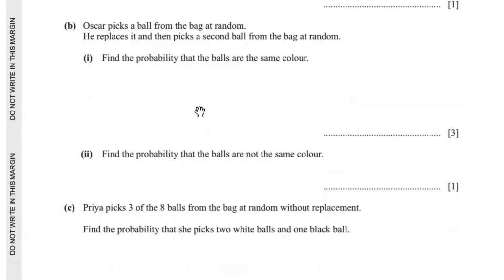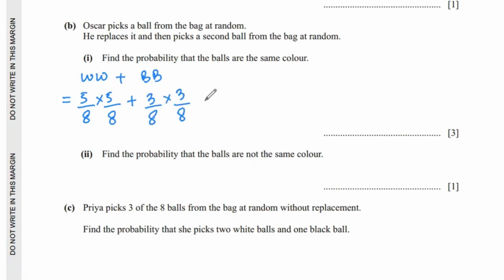Then it says Oscar picks a ball from the bag at random. He replaces it and then picks a second ball from the bag at random. Find the probability that the balls are the same color. So they can either be white, white, or black, black. So white was 5 over 8 times 5 over 8 plus black was 3 over 8 times 3 over 8.